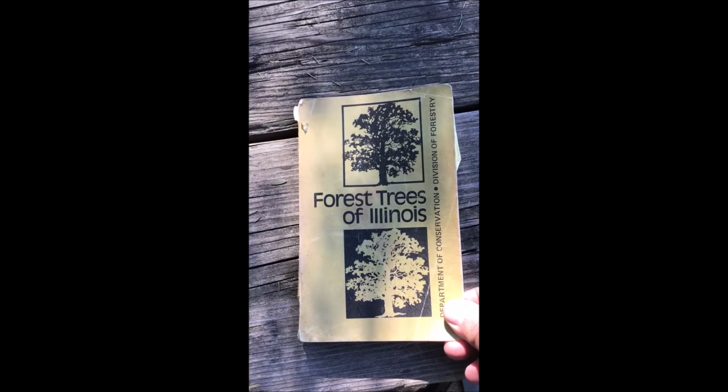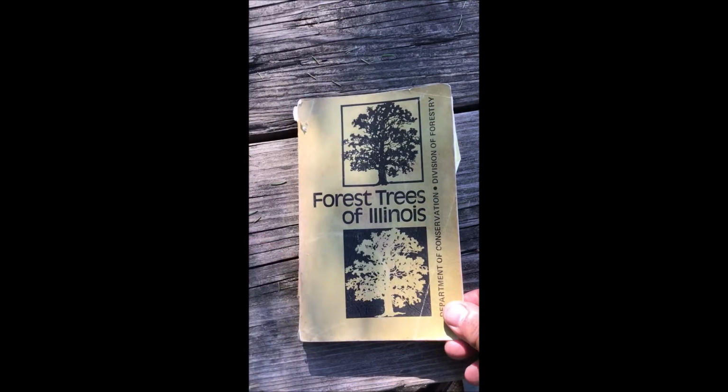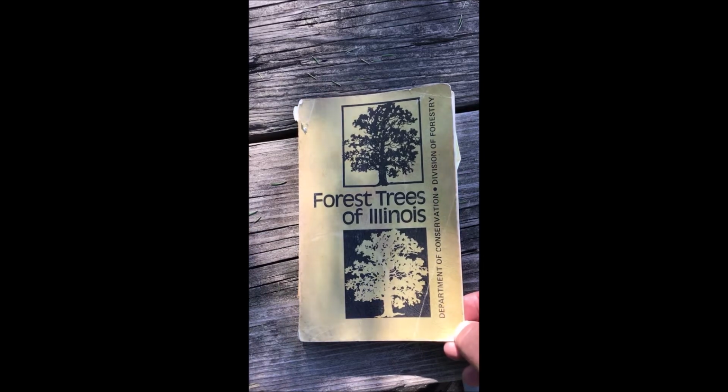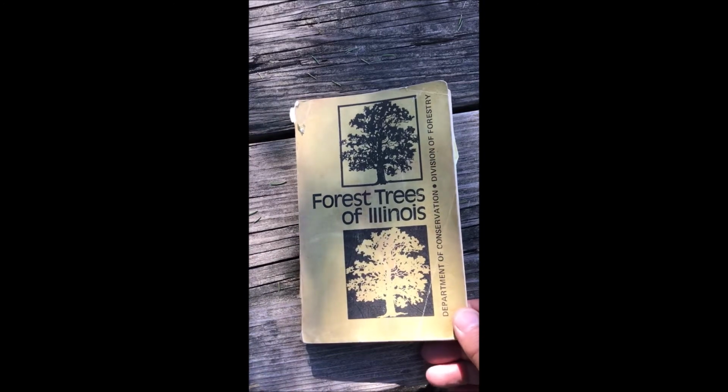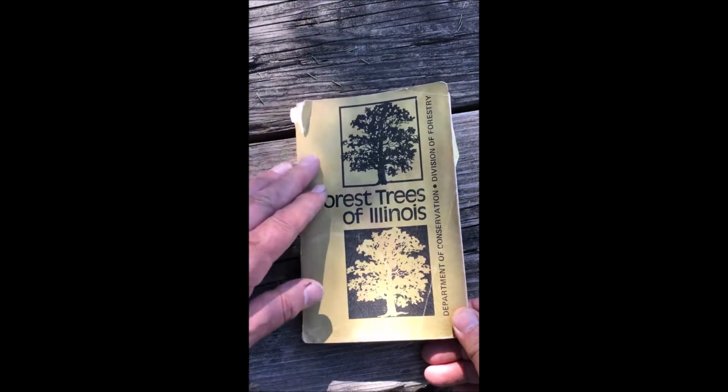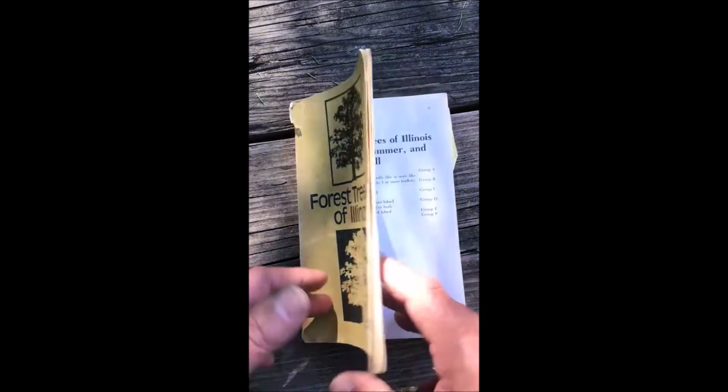Okay, we're going to go ahead and key out this pine tree that we showed you has leaves or needles in bundles of 5. So let's figure out what it is. Love this book. There's many others that will do the same thing, but this one here is worn because it's been loved by me an awful lot.